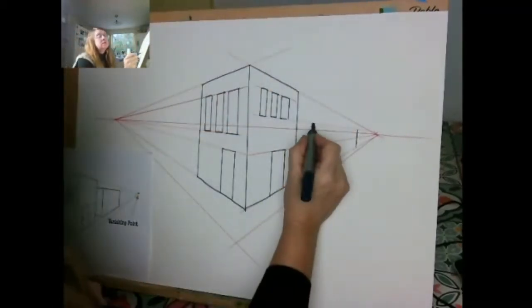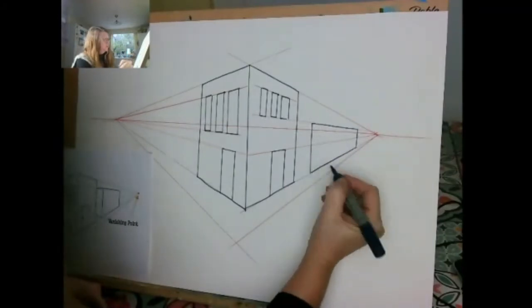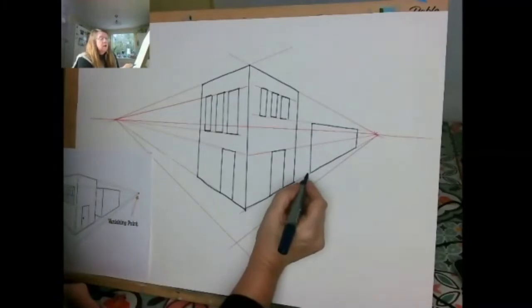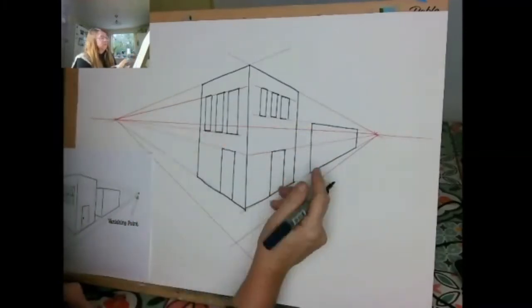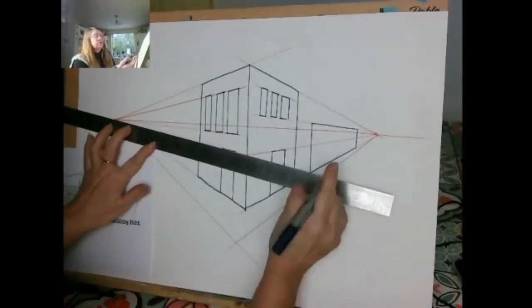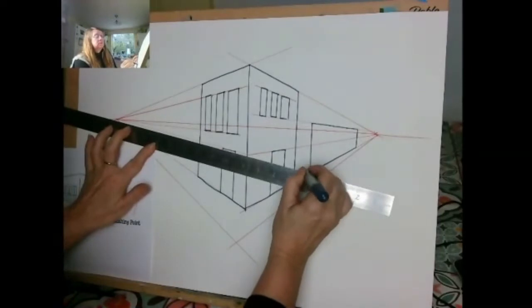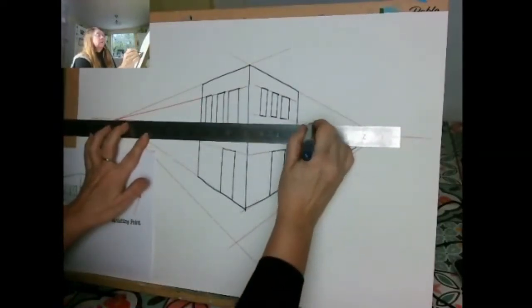So this is like that. And then this plane will correspond to that vanishing point. And I'm not, oh dear, that's where life gets complicated. So that should go like that.